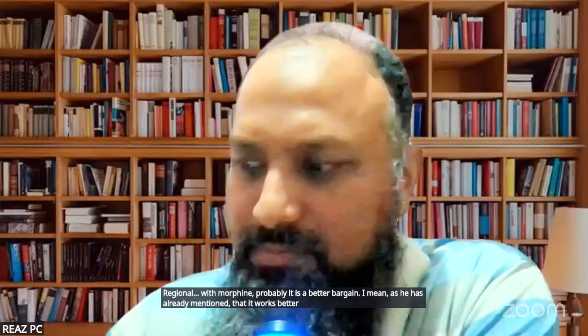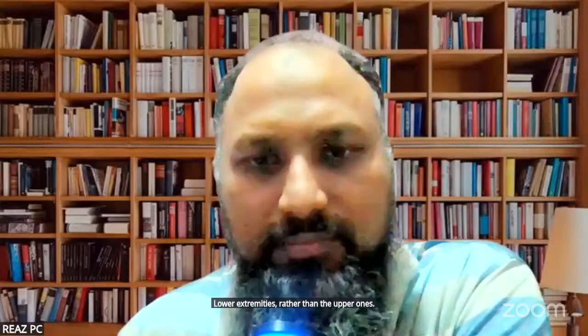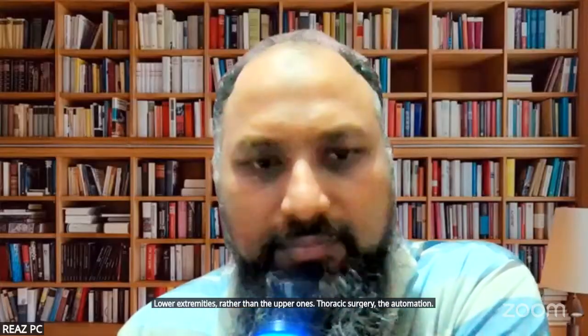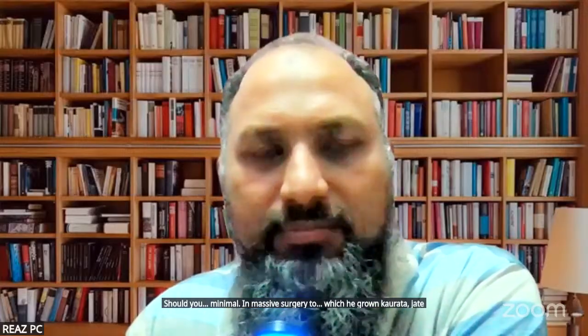As he has already mentioned, it works better on lower abdominal surgeries and lower extremities rather than the upper ones. In thoracic surgery it is usually not that good. Cytokines, unfortunately, cannot be attenuated because it is a tissue injury. That is why the trend nowadays is to adopt minimally invasive surgery more, so that tissue injury is less.